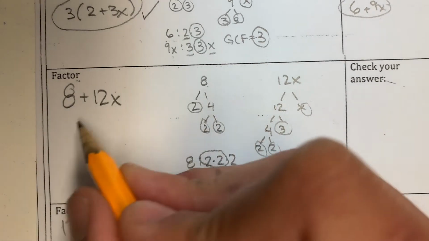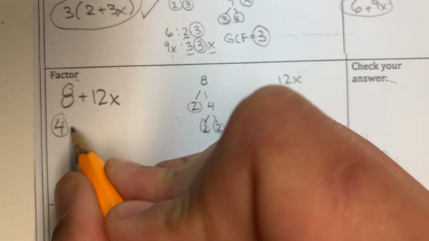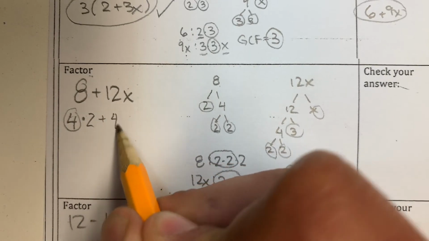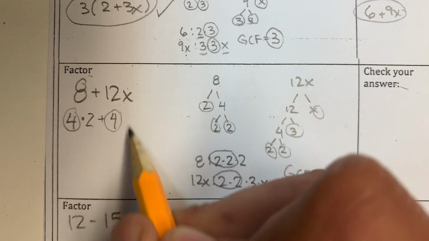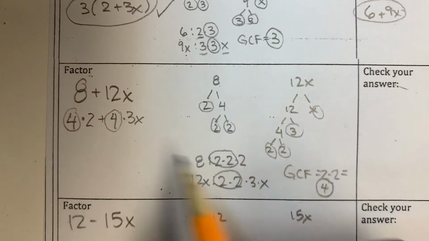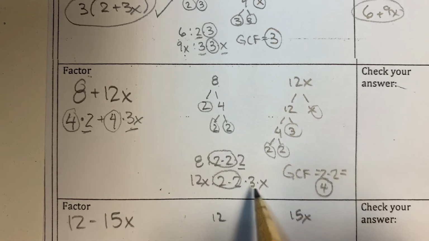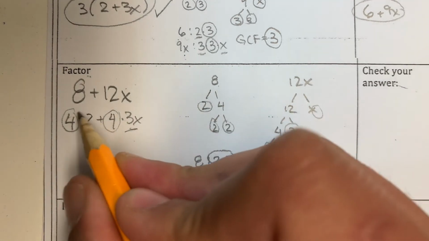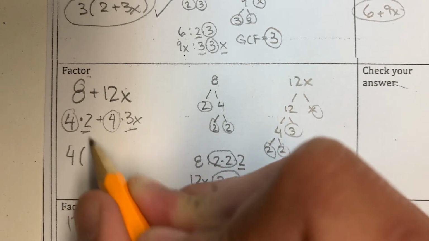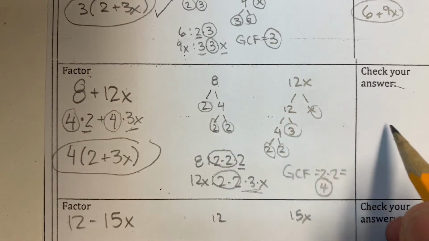So step number 2 was to separate these using this GCF. So this 8, we start with that GCF, times 2 is 8, plus bring down that GCF again because we're separating this 12x, and that 4 multiplies by 3x to get 12x. Once again, these numbers also come from here. This 3x also comes from here. Our last step is to take that GCF of 4 out and put it in front of the parentheses, leaving these inside. There we go. And then you can check your answer if you'd like.